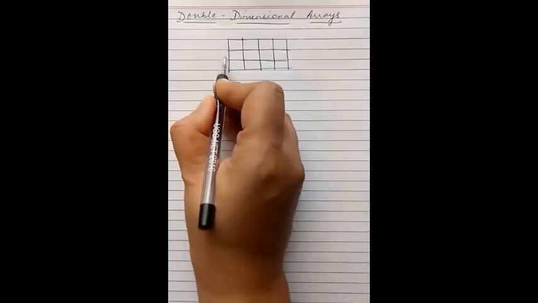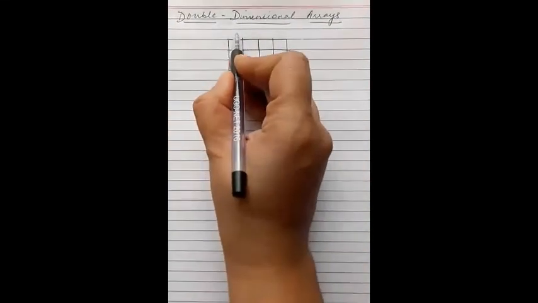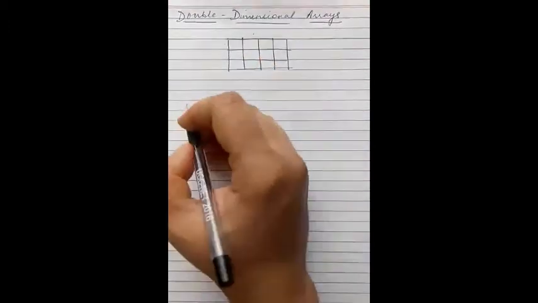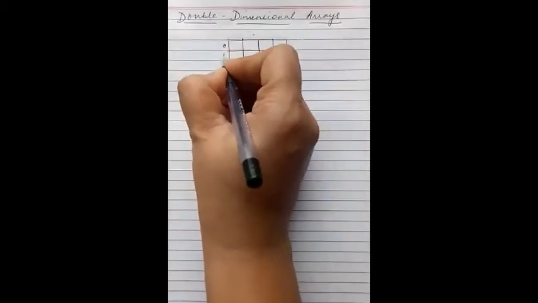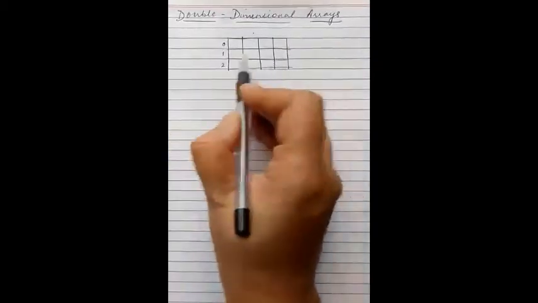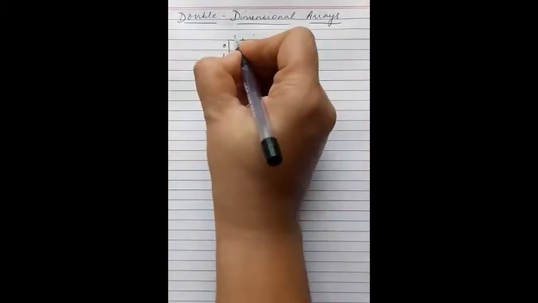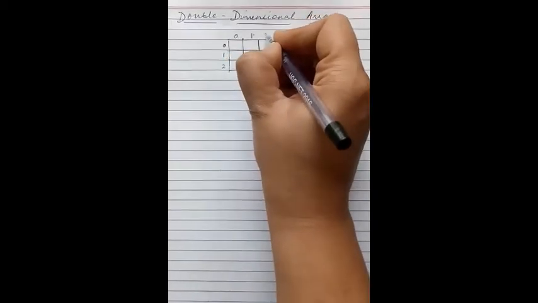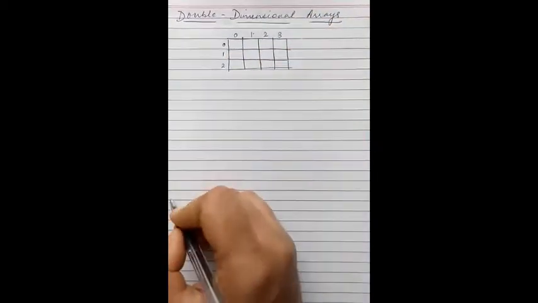This is the first row, this is the second row, this is the third row. Columns are vertical. First column, second column, third column, fourth column. Now the index number of rows starts from 0. So this is the 0th row, first row, second row. This is index number 0 for the first column. This is the second column, this is the third column, this is the fourth column.